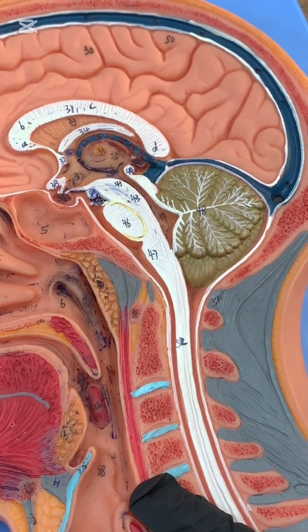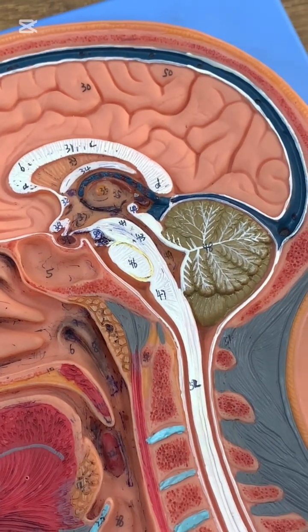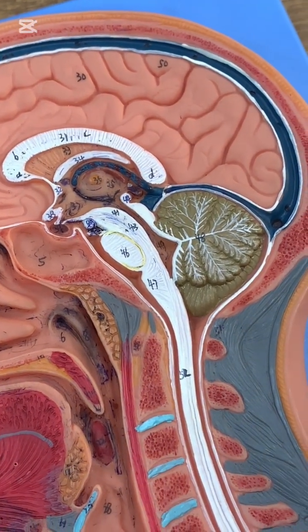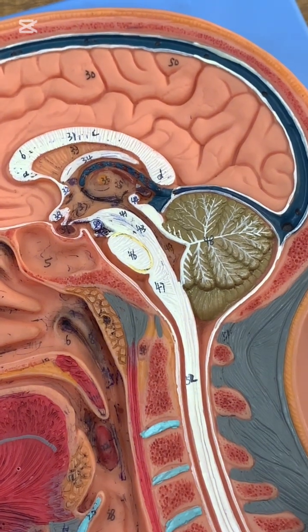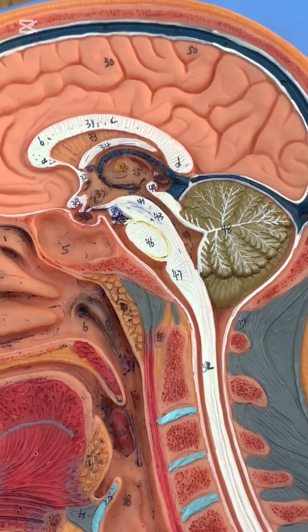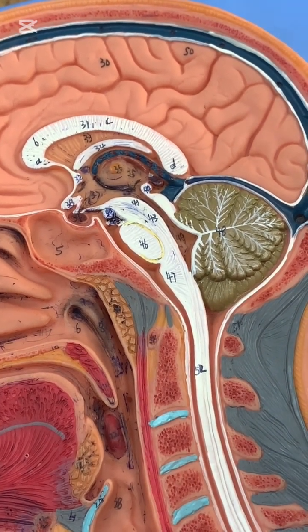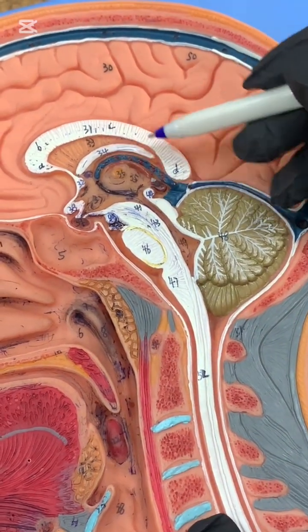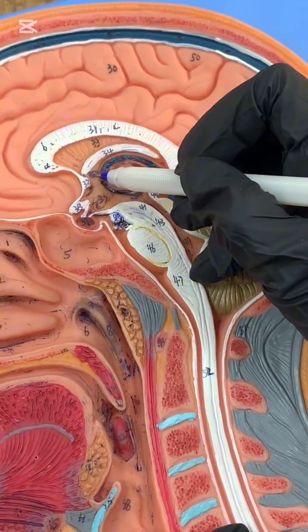And for the third ventricle, now we will start with the third ventricle. The third ventricle is a cleft-like cavity between the two thalami in the diencephalon. It connects with the lateral ventricle by the interventricular foramen.